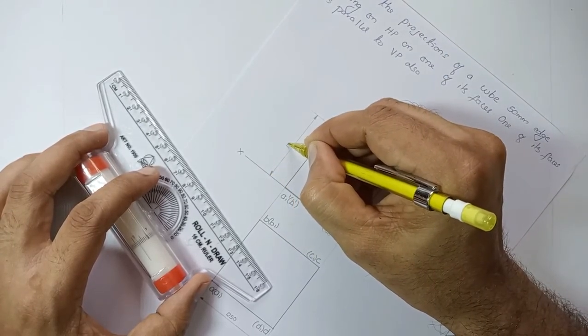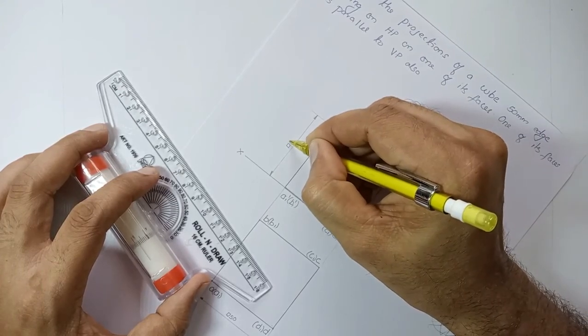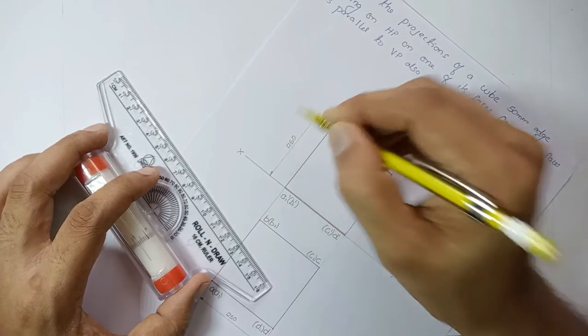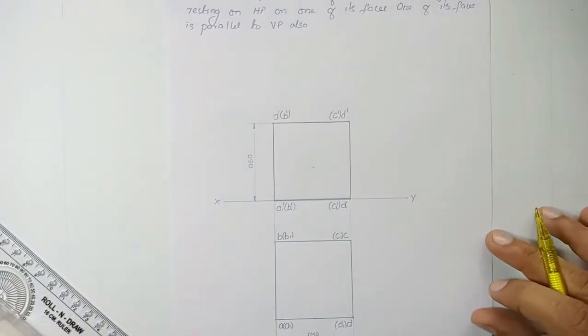Here also I am marking it as square 50 because in the front view also this is a square of 50 mm edge length. So this is how we will be representing it.